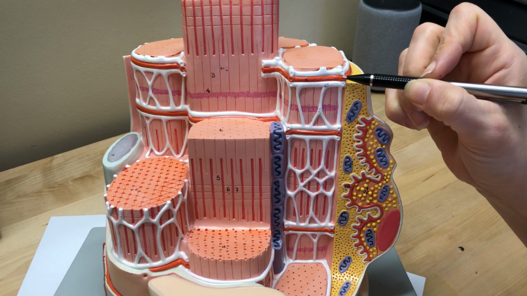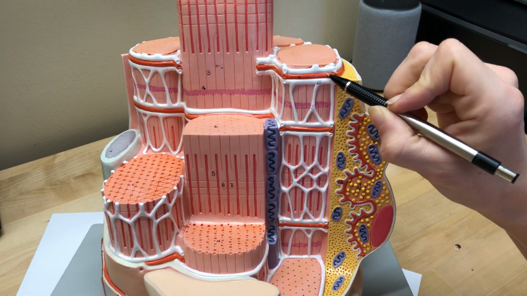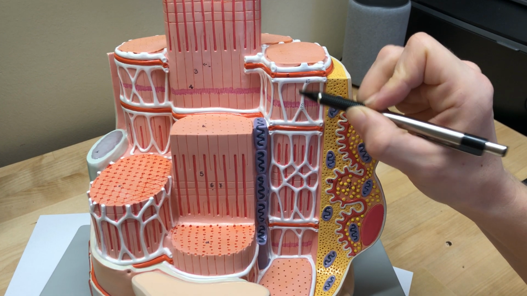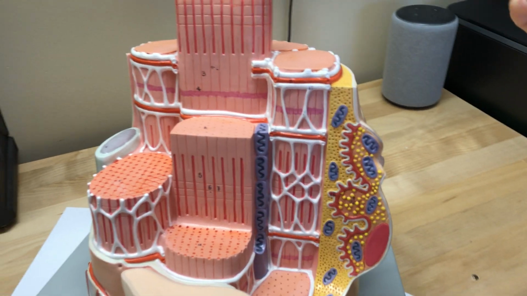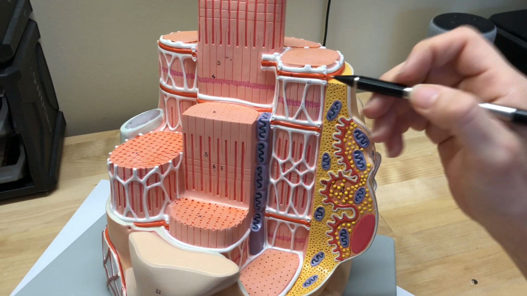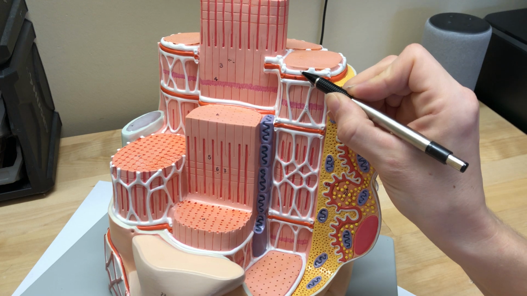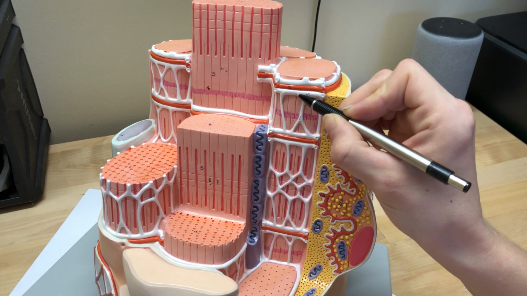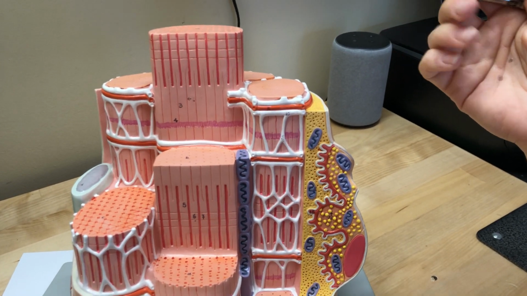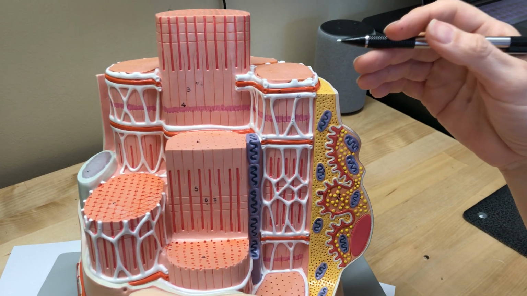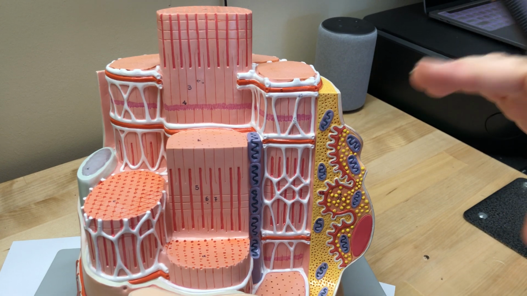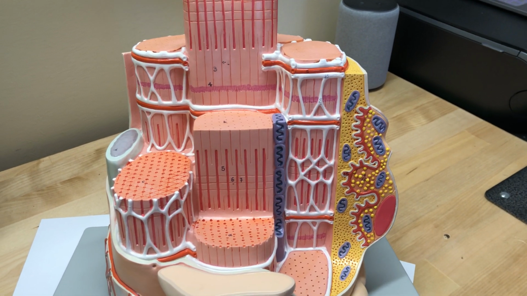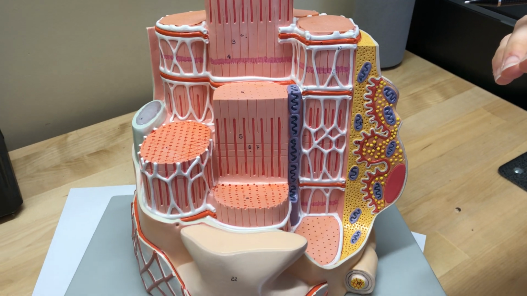So when that action potential goes down the length of these T-tubules, it triggers these terminal cisternae to dump calcium into the cytoplasm of the skeletal muscle cell. And when these terminal cisternae of the sarcoplasmic reticulum dump calcium into the cytoplasm, that is when we can have skeletal muscle contraction. It's that release of calcium that ultimately leads to contraction.